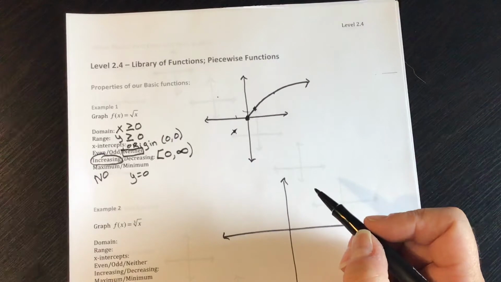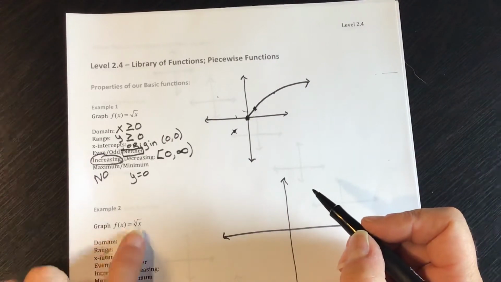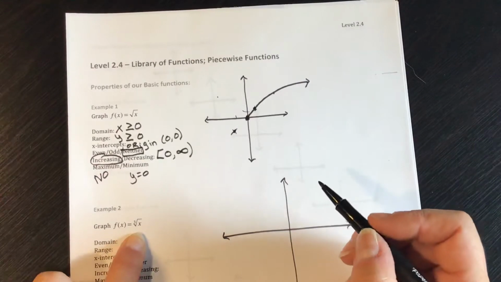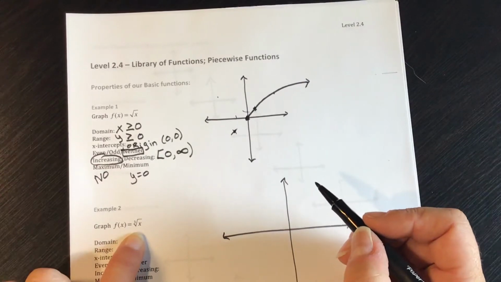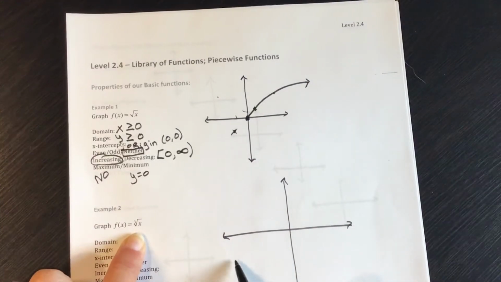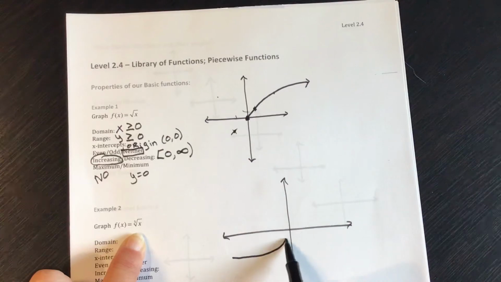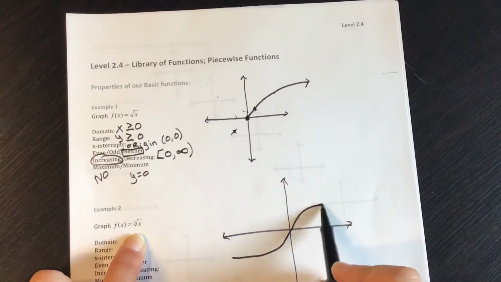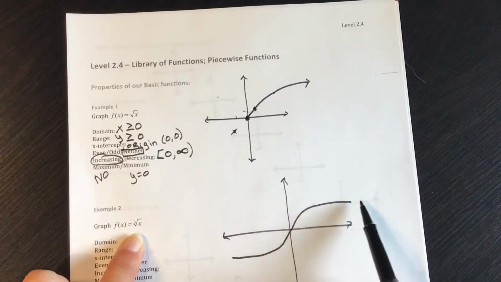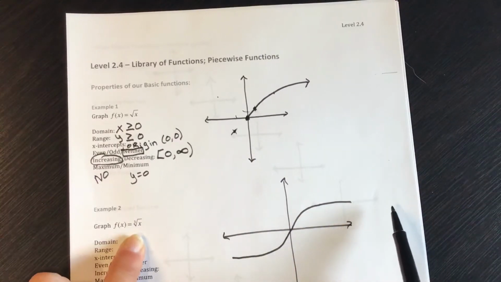The next graph or equation or function is a cubic function. And actually, it's a cube root function. So this is kind of like a slow increase, and it gets to 0, and then it keeps going up and up and up, but ever so slightly.